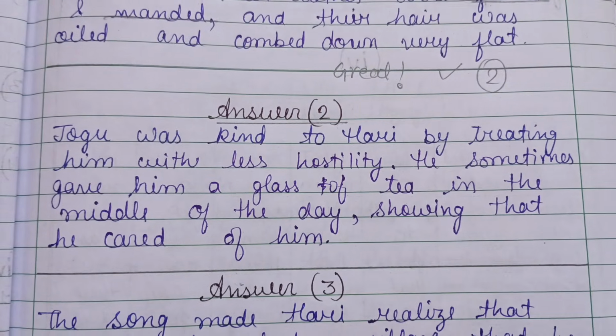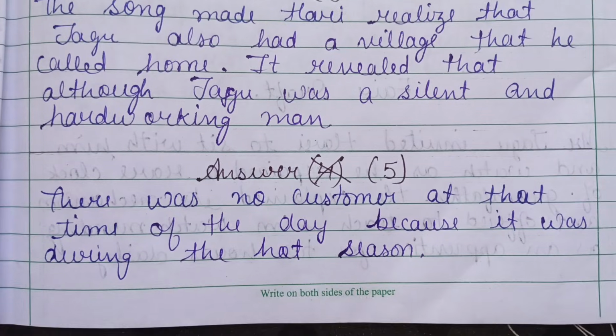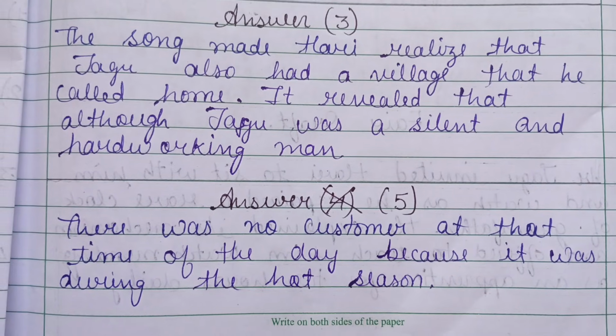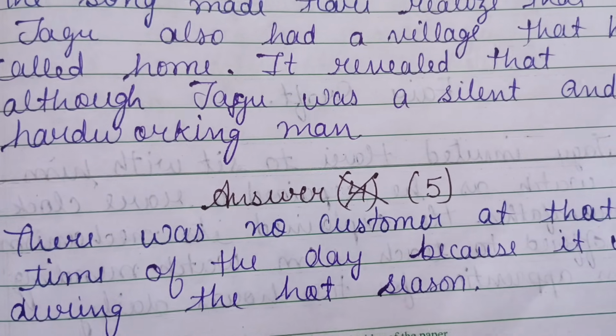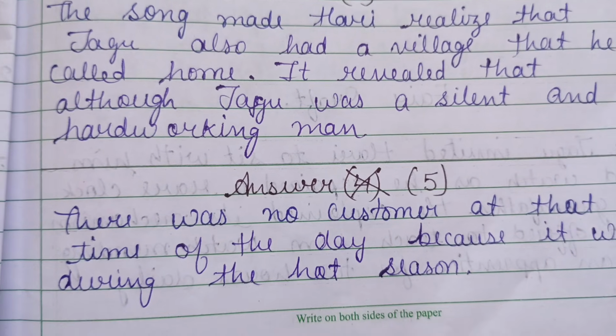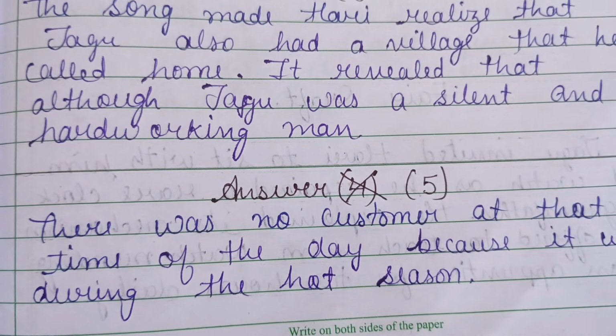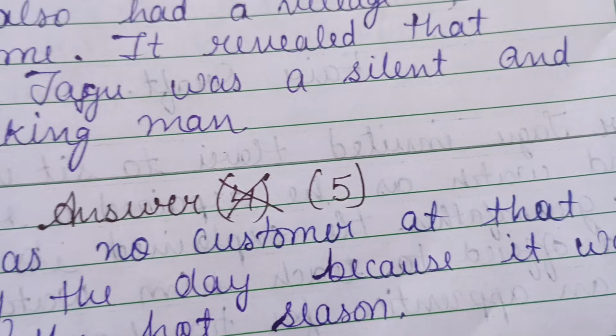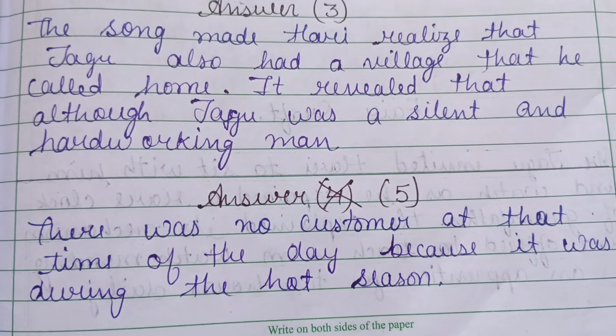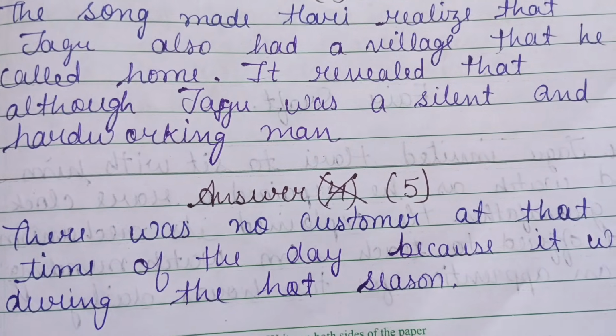And here's the answer number 2nd, likewise answer number 3rd, and likewise answer number 4th. But this was not correct. Here comes the mistake part, in which I wrote the wrong answer number and wrote the answer of another question. This may happen to you also, so you can simply cut the answer number and write another one. It is a common mistake, so it is totally fine, but you should write the answer number very correctly.